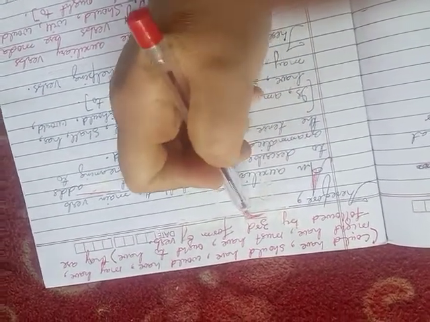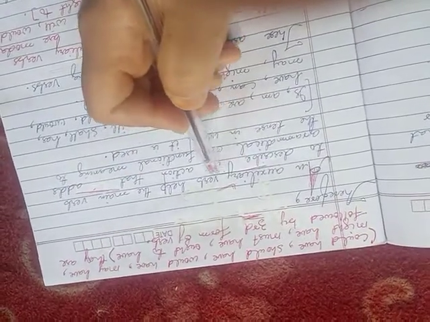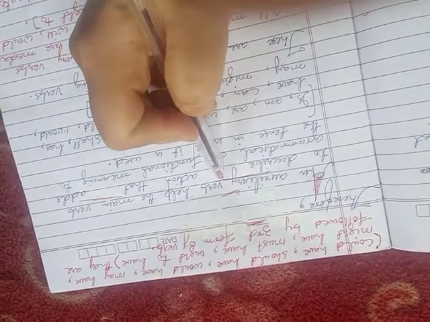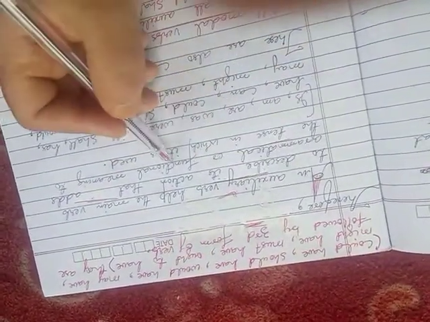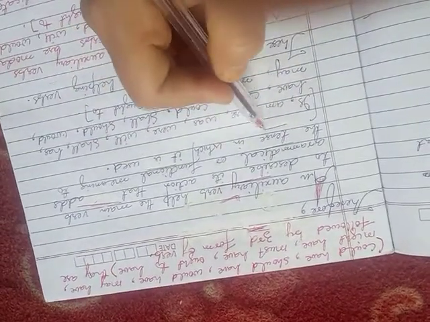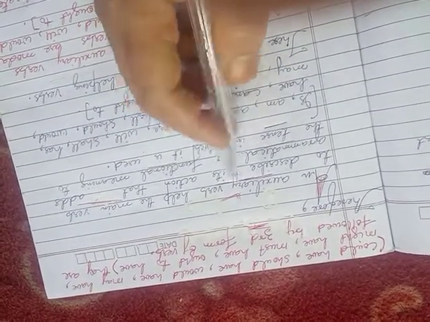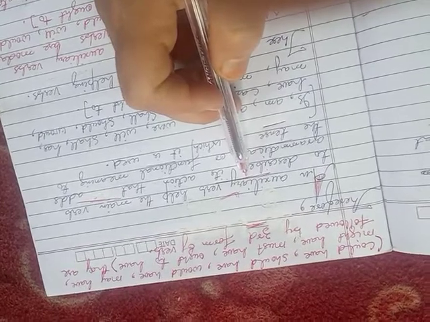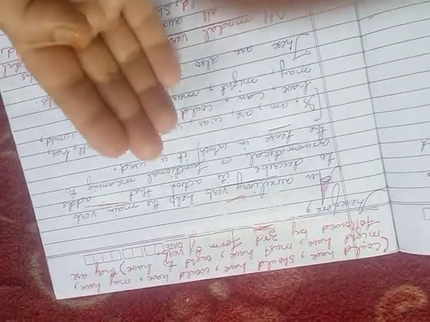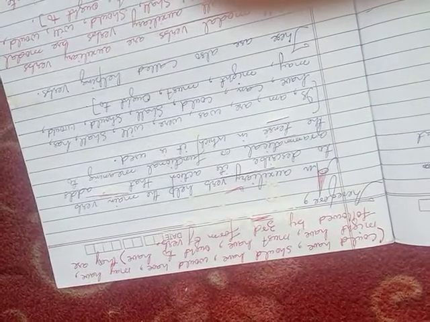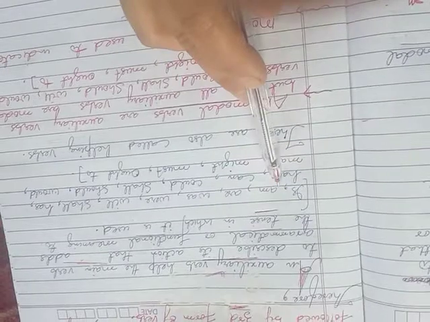Dear students, remember one thing: an auxiliary verb or a modal verb helps the main verb to describe its action. It adds grammatical or functional meaning to the tense. So what is the importance of an auxiliary verb? It adds grammatical or functional meaning to the tense in which it is used, and it is always followed by the main verb. Okay, my dear students, here are the helping verbs.